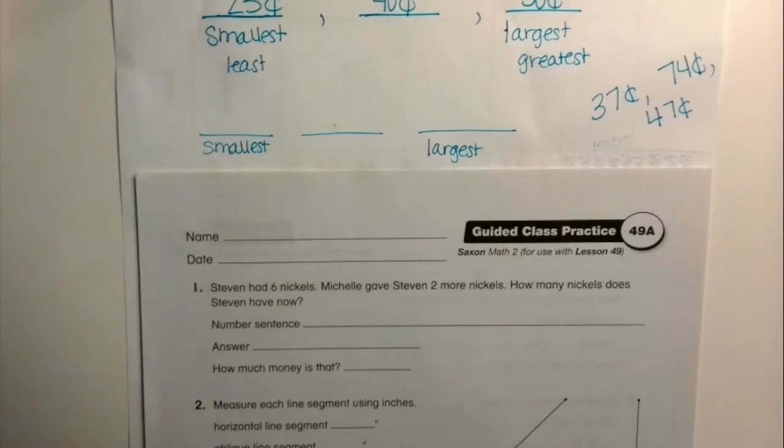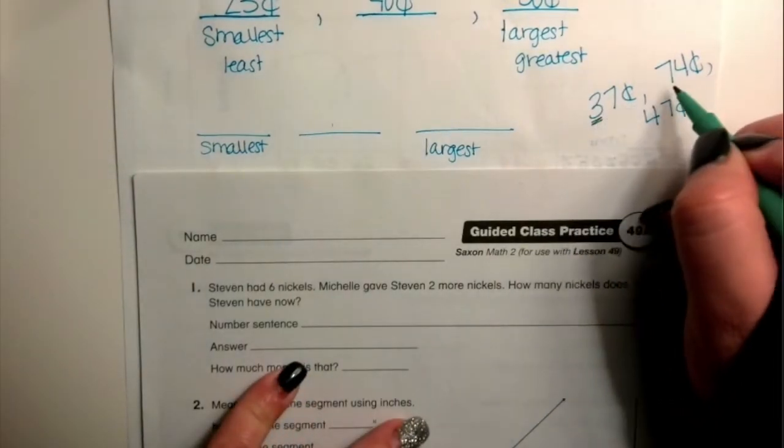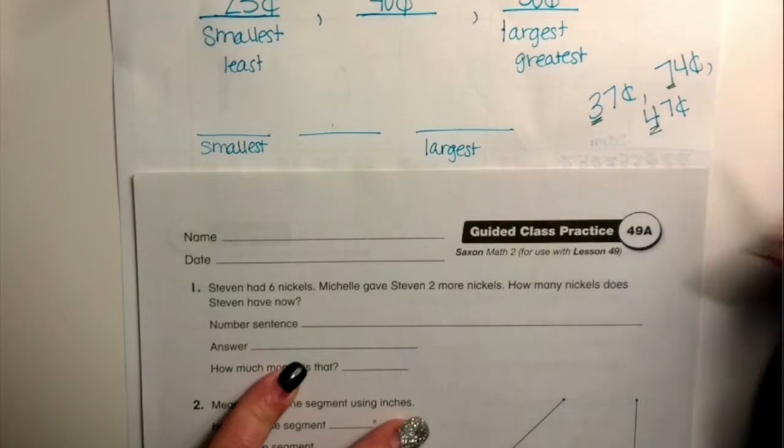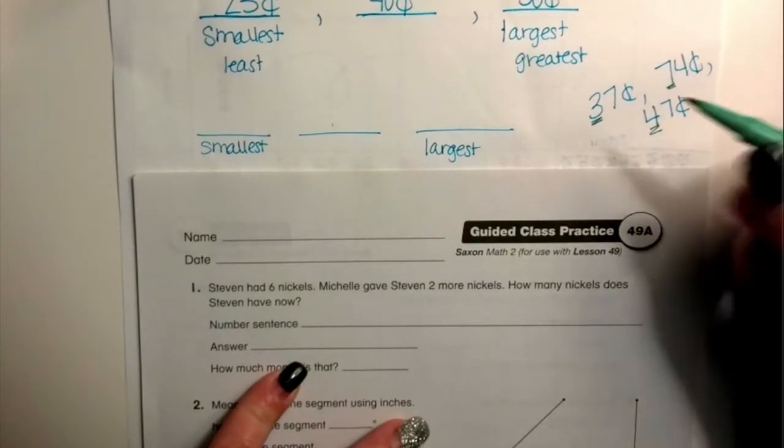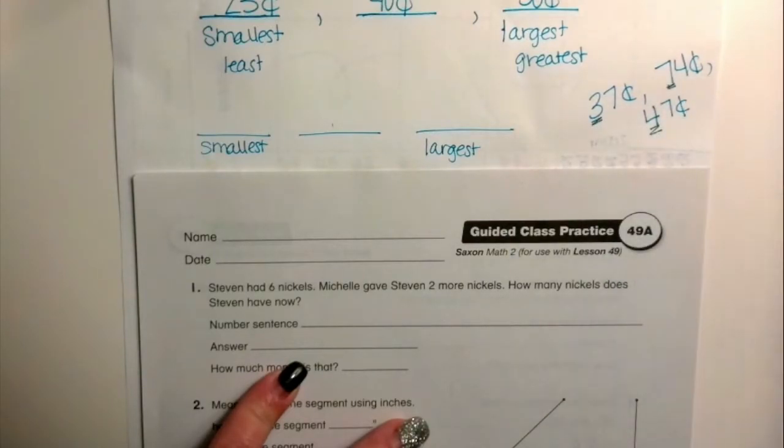Okay, I have 37 cents, 74 cents, and 47 cents. I want to start by looking at my dimes spot. That's the 3, the 7, and the 4.